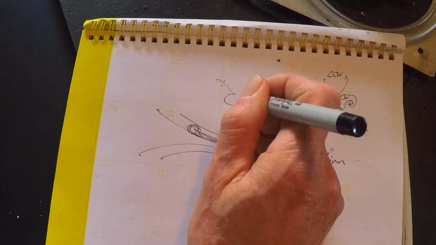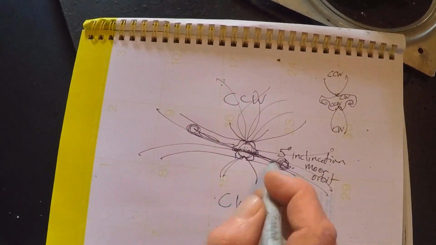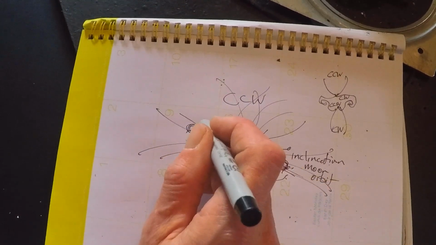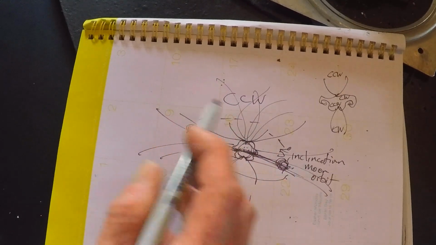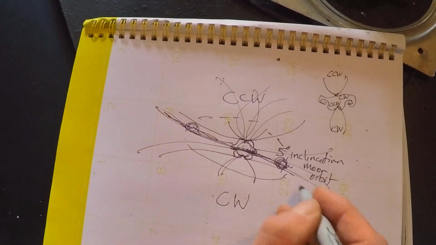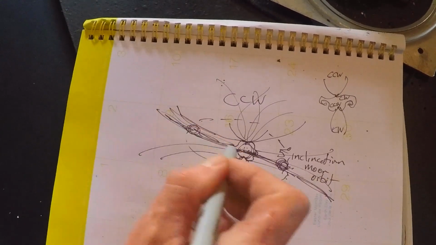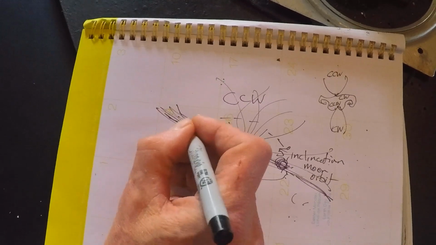So this is counterclockwise, and this is clockwise. Now, as this spins around in front and behind the planet, it touches the clockwise, and it touches the counterclockwise, touches the bottom of this side here.